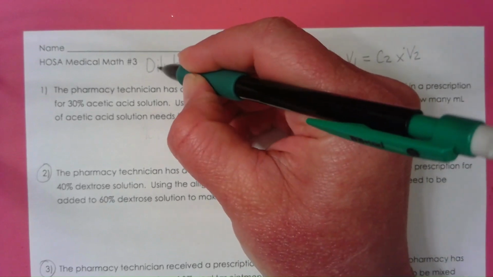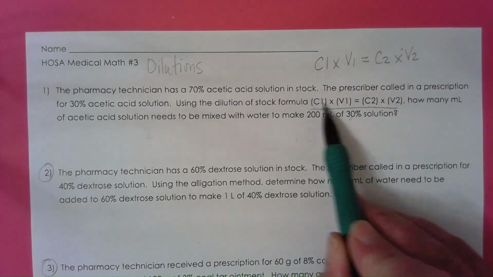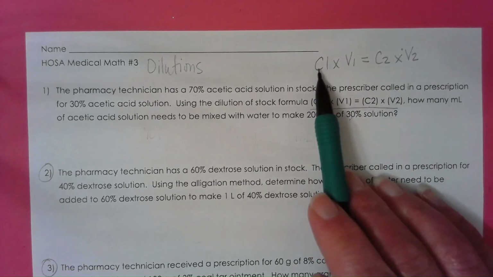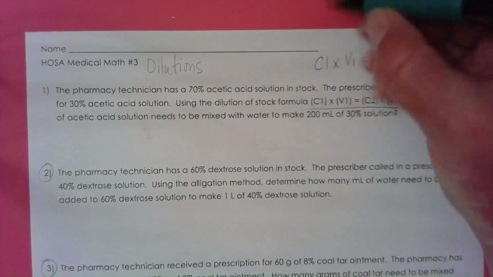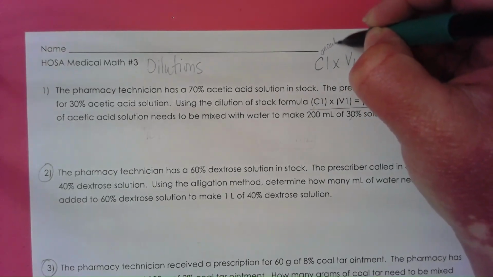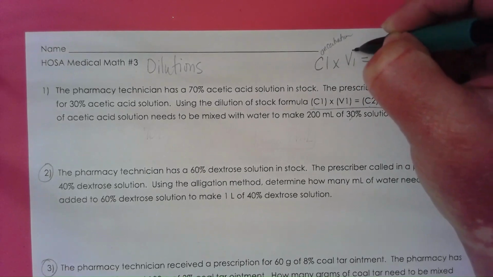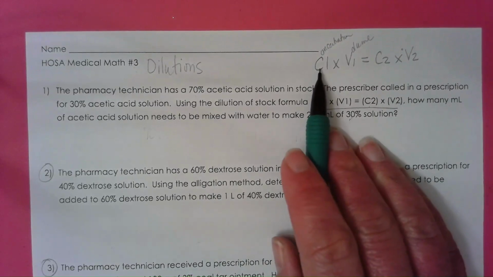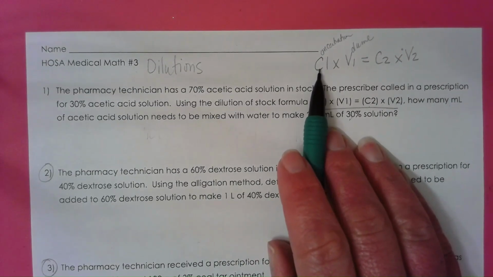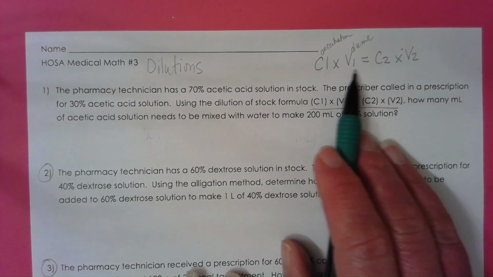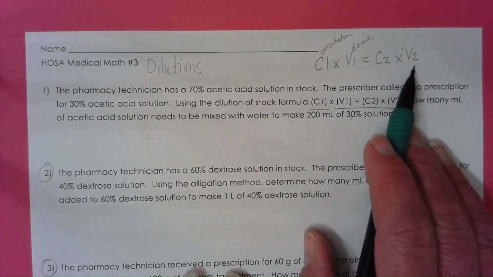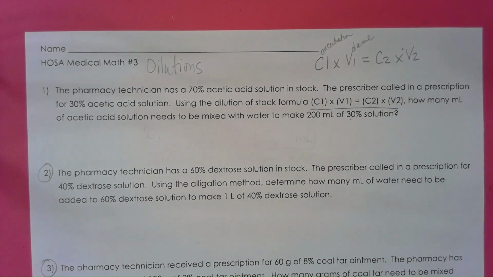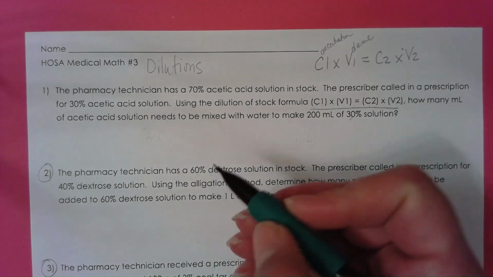Okay, and so this is going to be the formula. It's written here as well, that you're going to be using. So C stands for concentration, and V stands for volume. So concentration 1 times volume 1 equals concentration 2 times volume 2. That's basically what all of these use, and you're going to plug in, and one of them is going to be an unknown, and then you're going to solve for X.